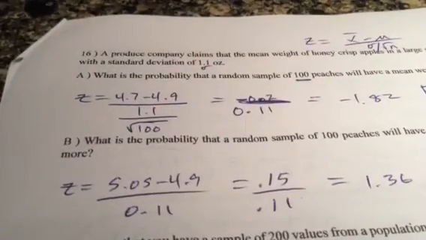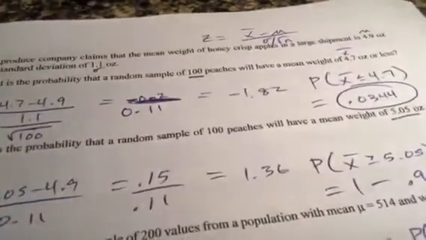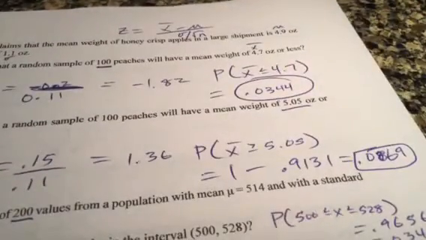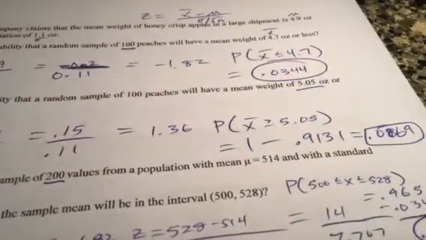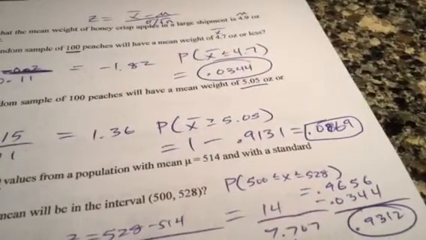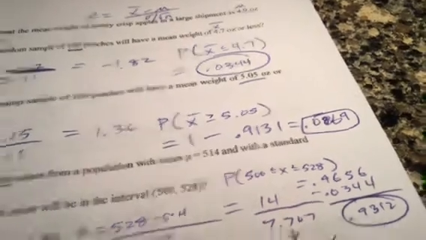Okay. 2 more with that. X bar is 4.7. Sample size is 100. Subtract 4.7 and 4.9. Z-score of that. I want to be less than that, so I do keep the area to the left of my z-score there. Again, you're looking in here. All right. 5.05 minus 4.9. I want to be greater than that, so I subtract this area to the left of my z-score from 1.